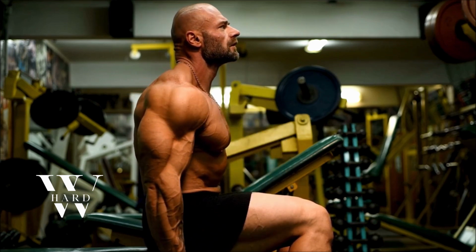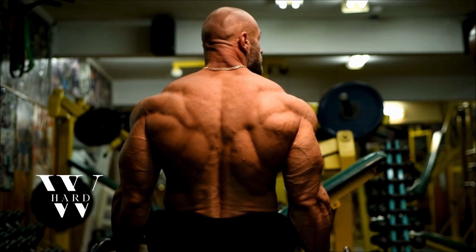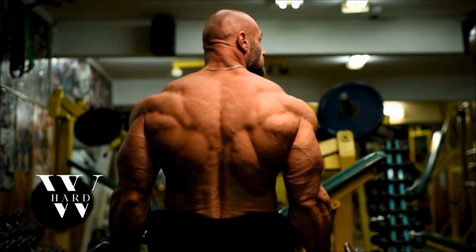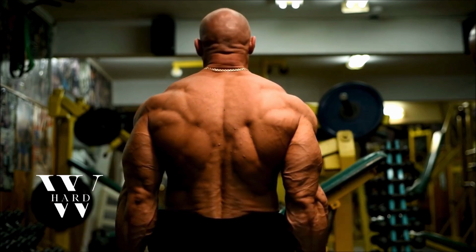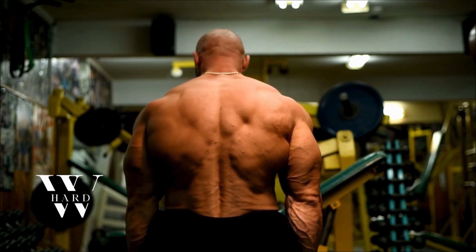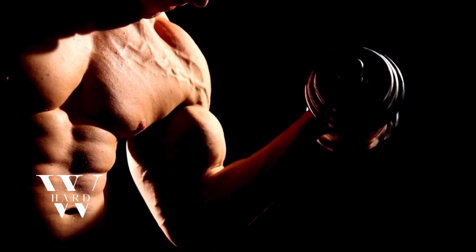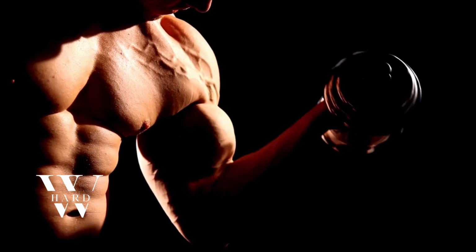On the other hand, sarcoplasmic hypertrophy involves the expansion of non-contractile components within the muscle, such as the fluid and energy-storing substances. While this type results in increased muscle size, it does not significantly contribute to strength. Sarcoplasmic hypertrophy is commonly targeted in bodybuilding to achieve a more pronounced muscle appearance.